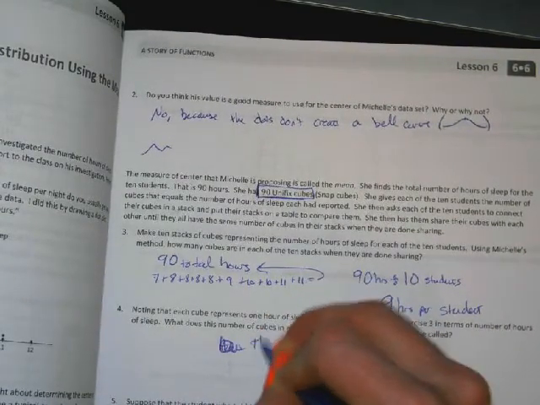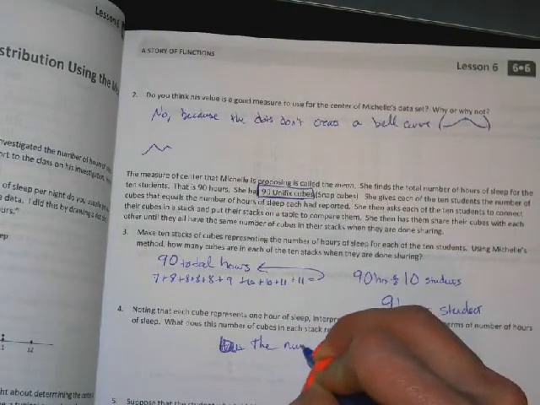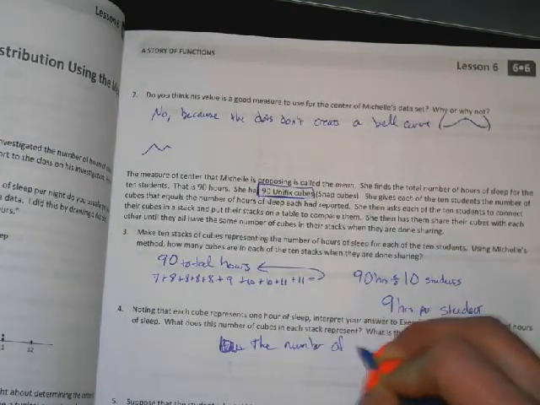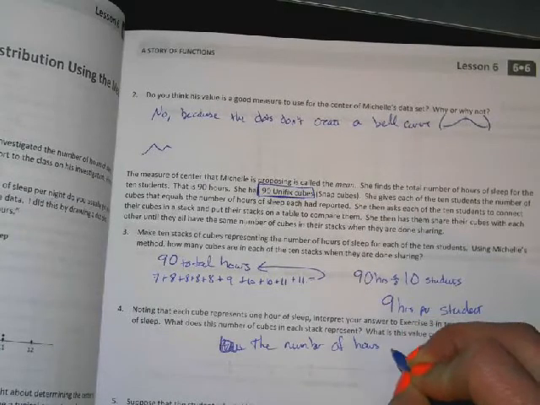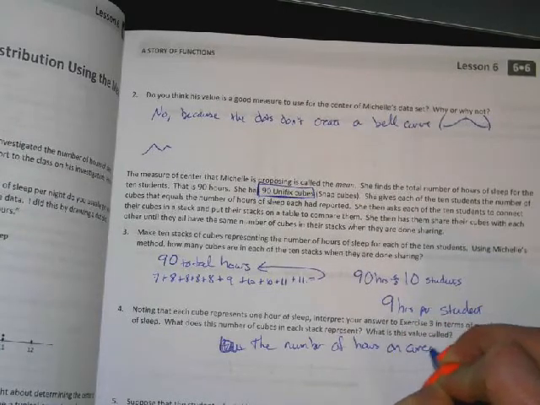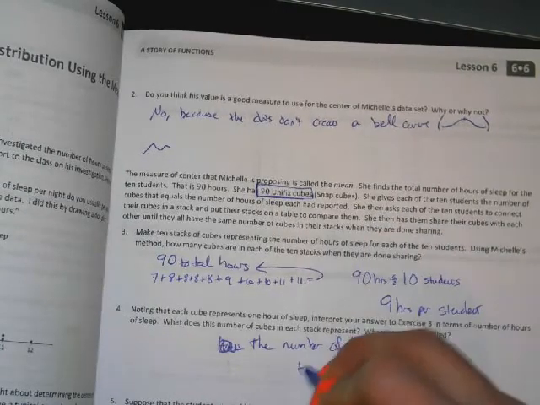Actually, you could say it represents the number of hours on average that each student slept.